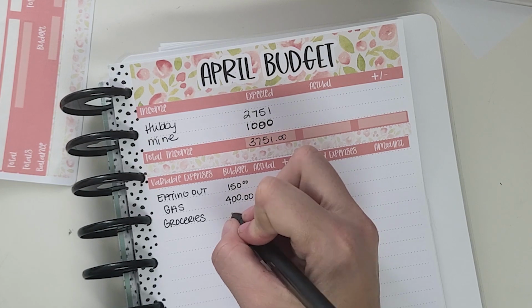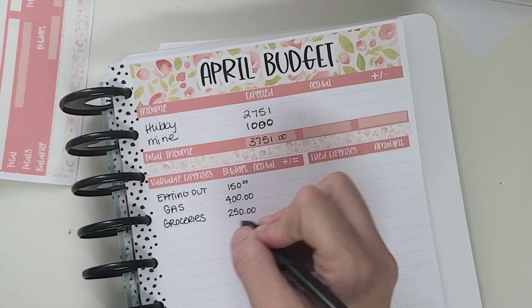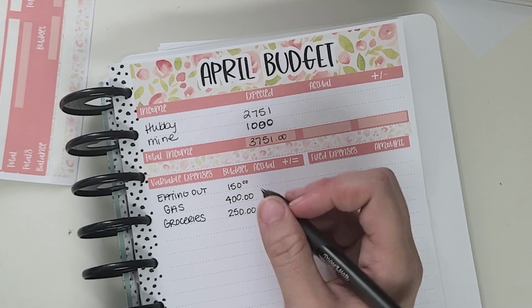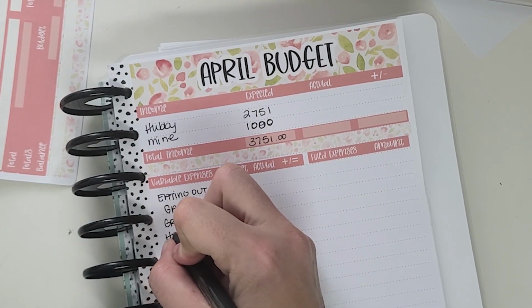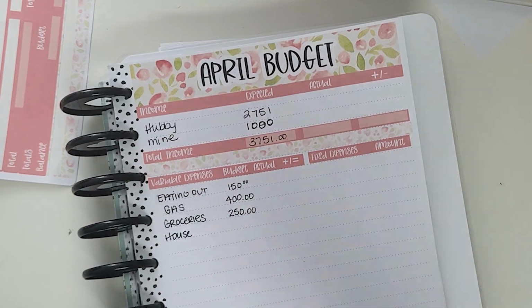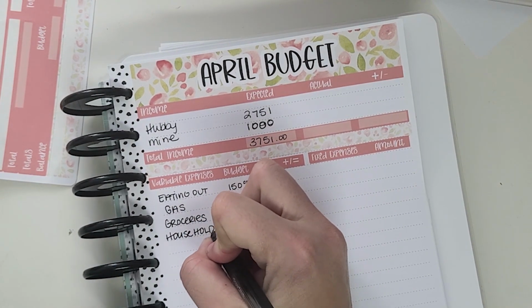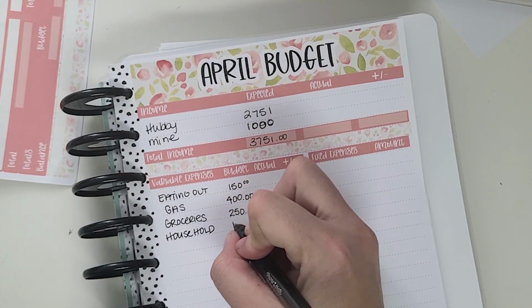Okay. As for groceries, it's always $250. One day I'll probably up that to $300, but for right now we're gonna try and keep it there. And usually it becomes about $350 when I add in what I make back on Ibotta and Fetch and all that kind of stuff. So household, 100.